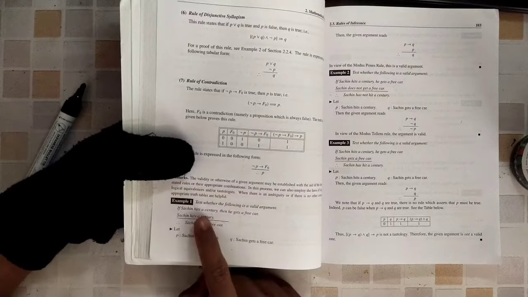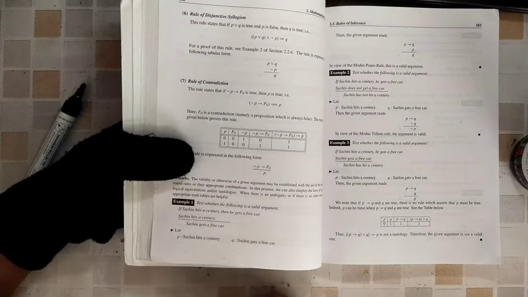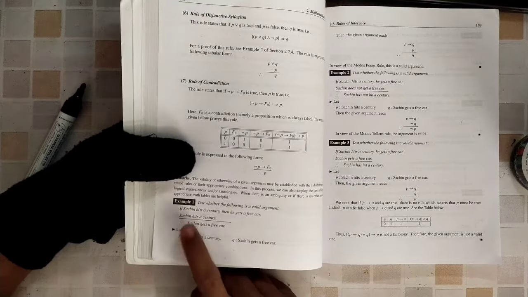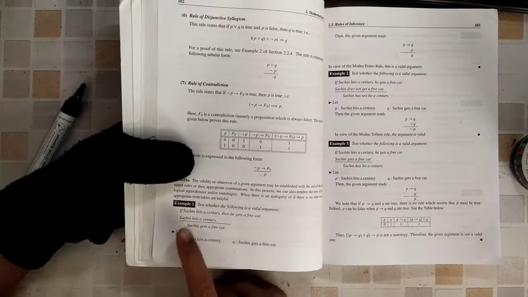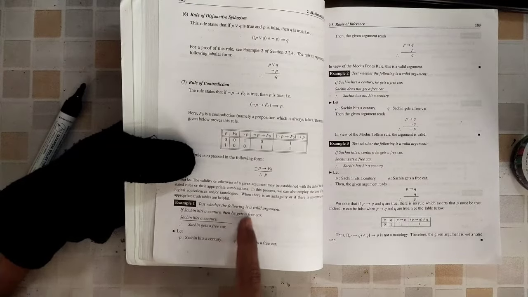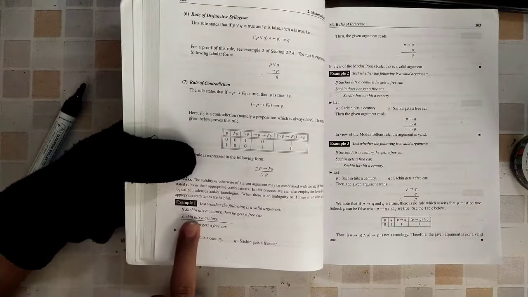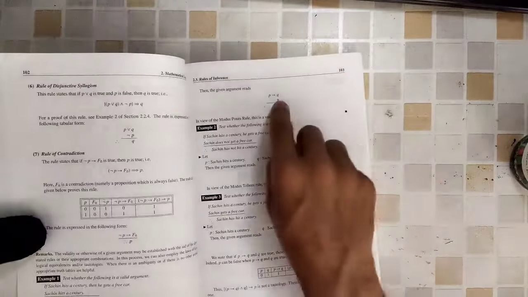If Sachin hits a century, then he gets a free car. Sachin hits a century. So here, if P then Q, and P, and again we have Q. This can be written as P implies Q, and at the bottom P.